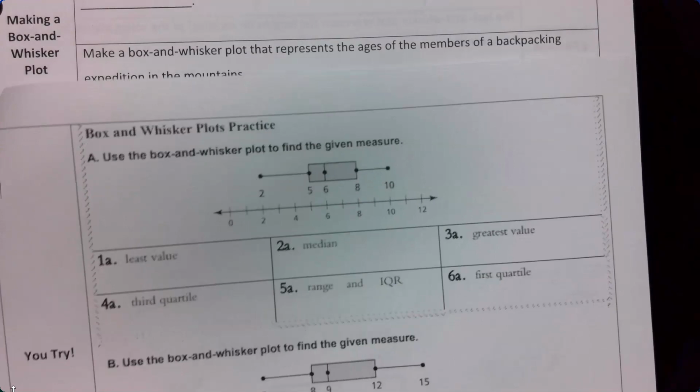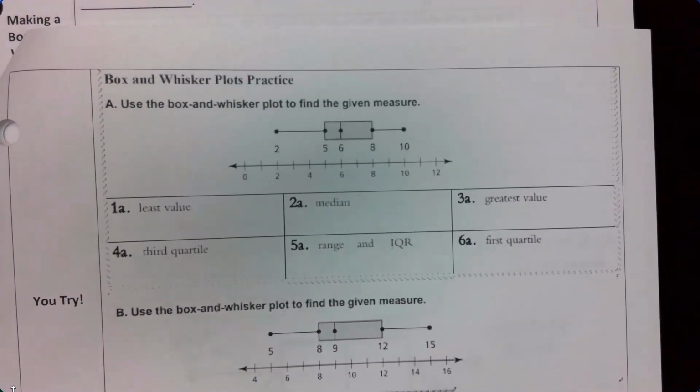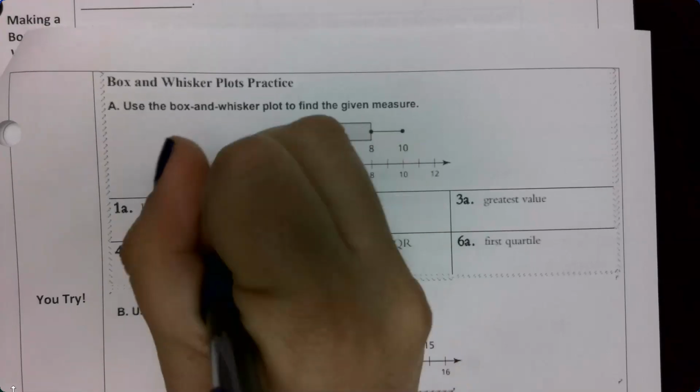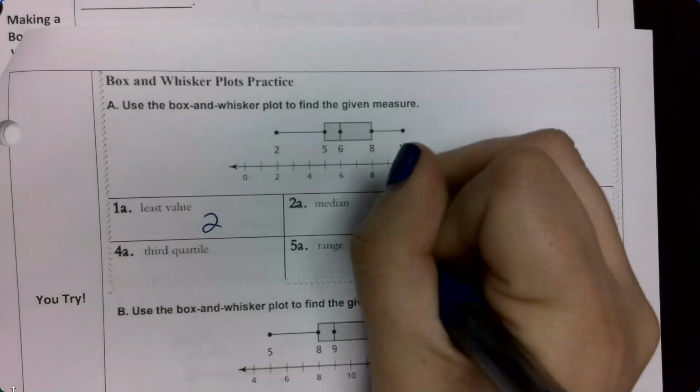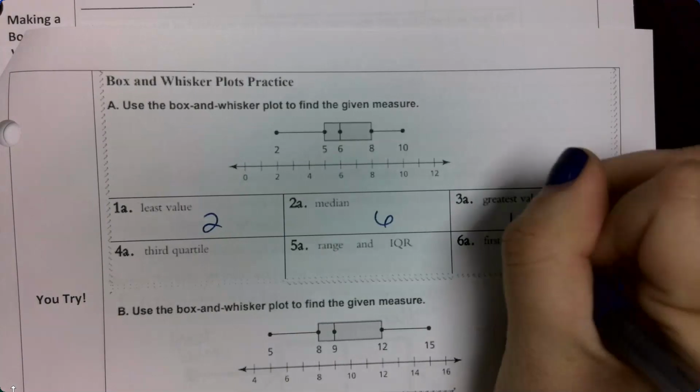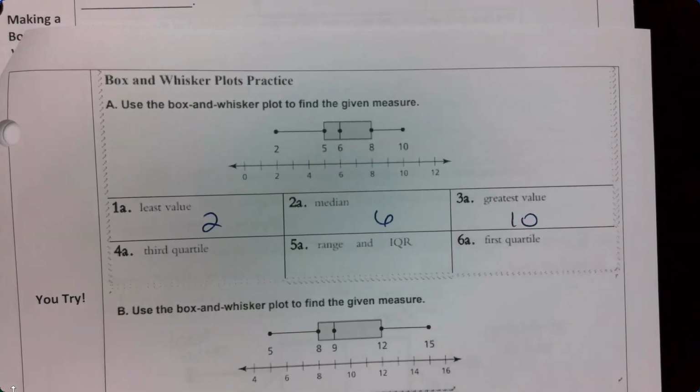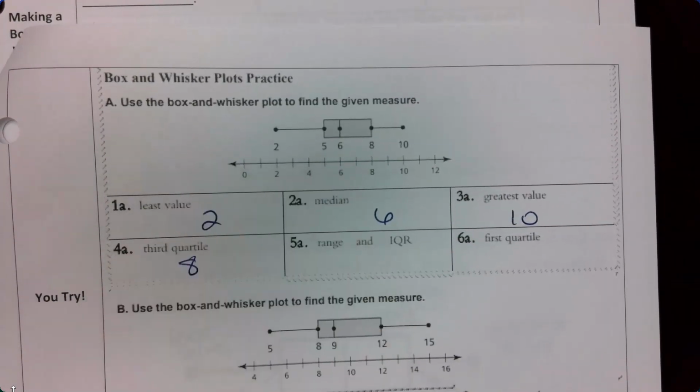Okay. So on this first one, what's my least value? 2. What is my median? My greatest value? My third quartile? My range and my interquartile range. Which one is that? 6 isn't either.